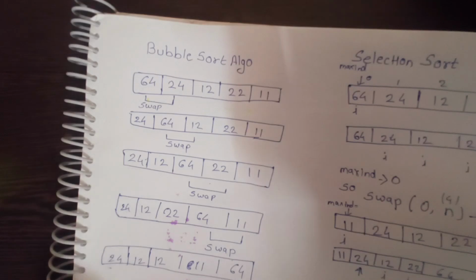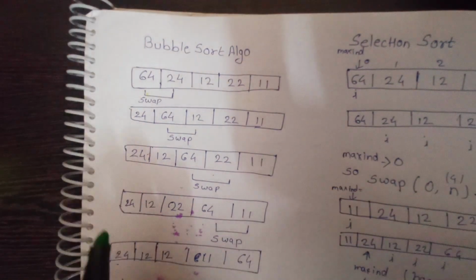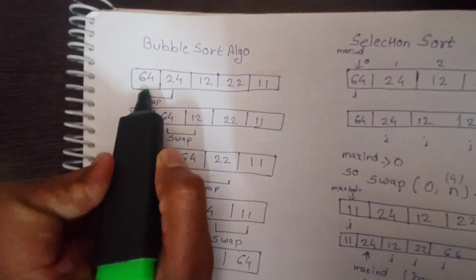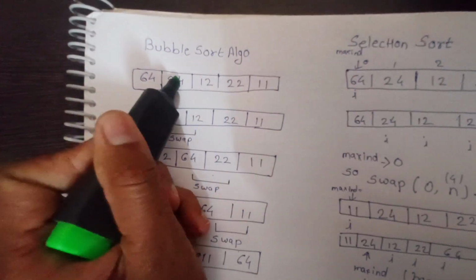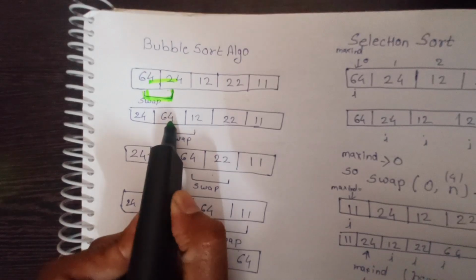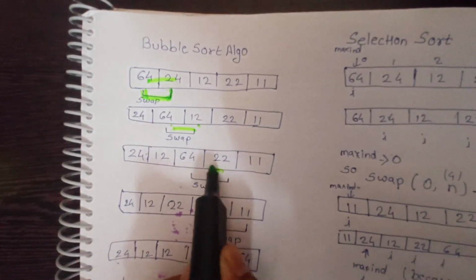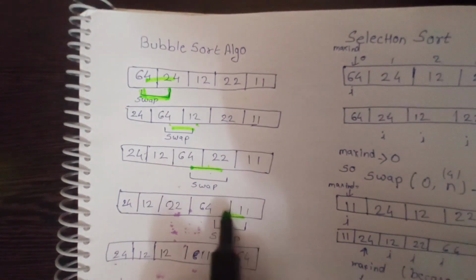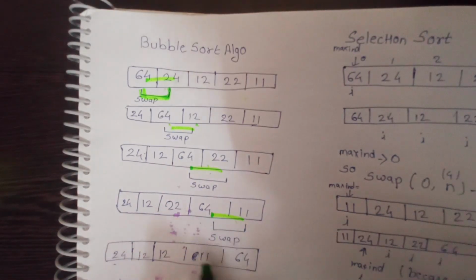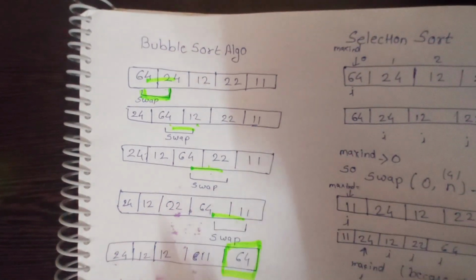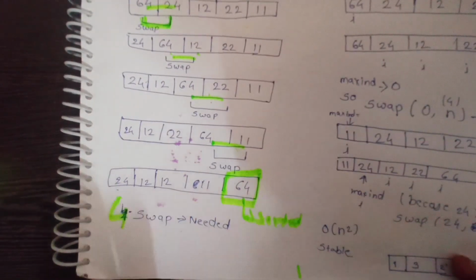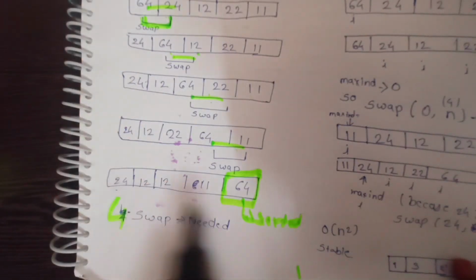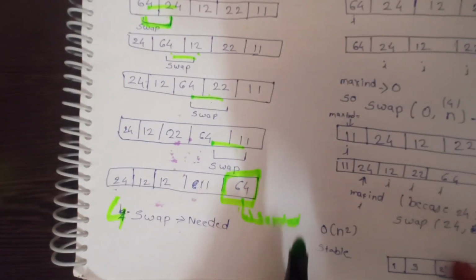Hello everyone. So let's see how bubble sort works. As you know, it compares two adjacent elements and swaps if the condition agrees. As you can see, 64 is greater than 24, so it gets swapped. Here also 64 is greater than 12, it gets swapped. Again here 64 is greater than 22, it gets swapped. 64 is greater than 11, so it gets swapped. And you can see over here that at last 64 is at the right position, in sorted order. So basically we need four swaps to put 64 at the last position.